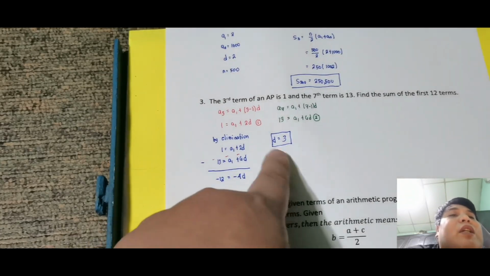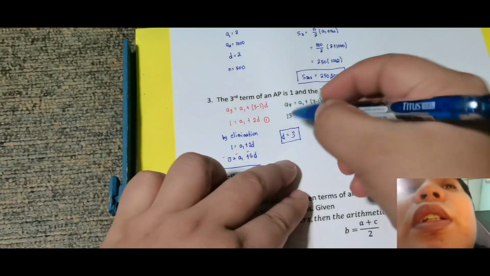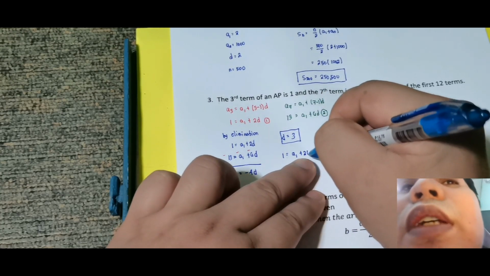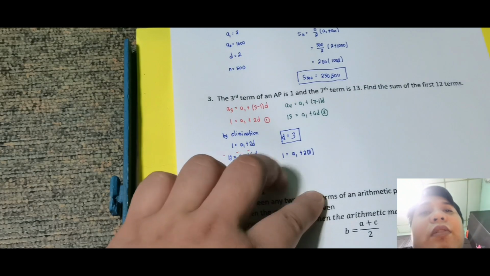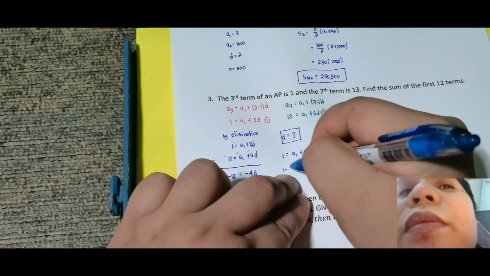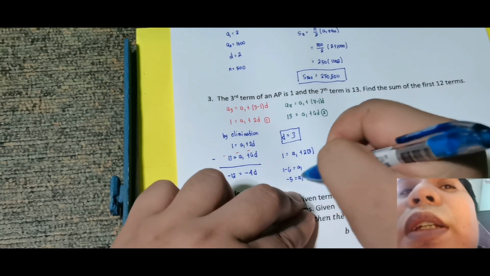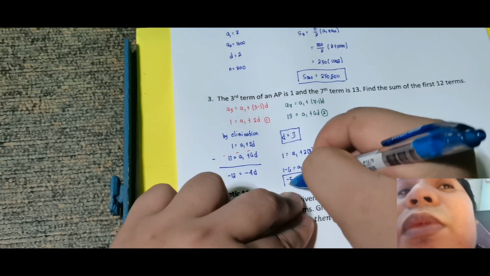Next is hanapin natin sa A sub 1 using na lang sa equation 1. So this is 1 is equal to A sub 1 plus 2 times 3. That is 6. So what is A sub 1? So 1 minus 6 is equal to A sub 1. So negative 5 is equal to A sub 1. So ito yung ating A sub 1.